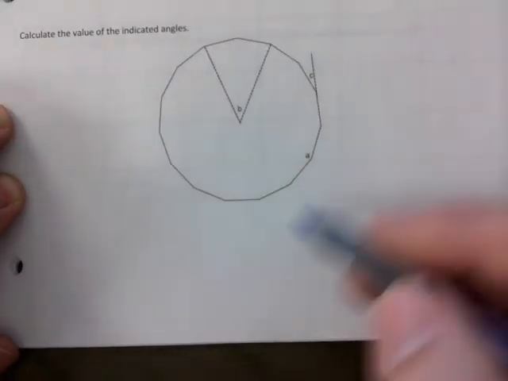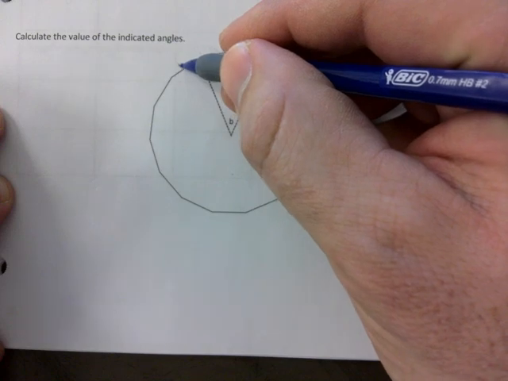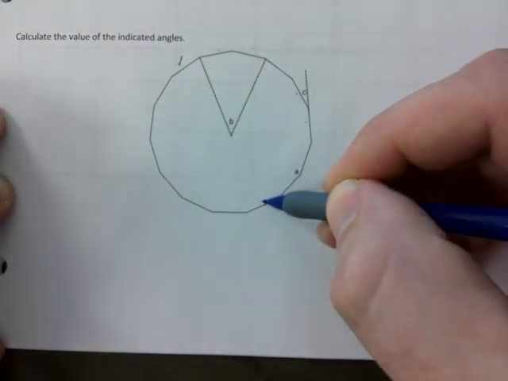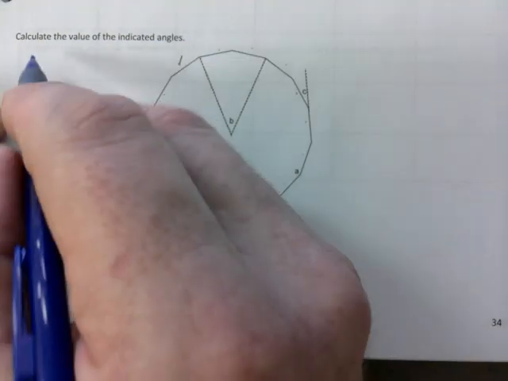So let's look at this one. The first thing I'm going to do is count the sides. I'm going to start here. 1, 2, 3, 4, 5, 6, 7, 8, 9, 10, 11, 12, 13, 14, 15. Did you count 15?